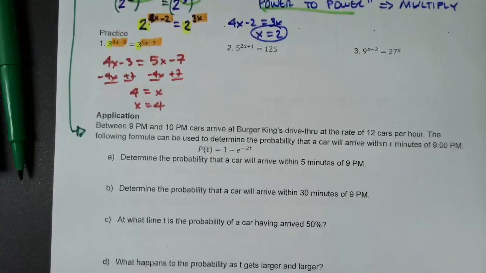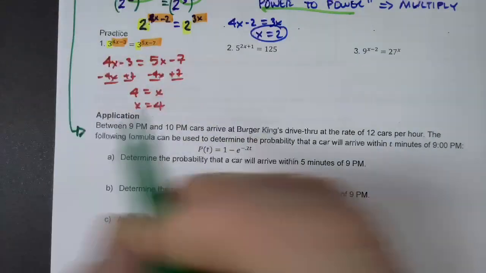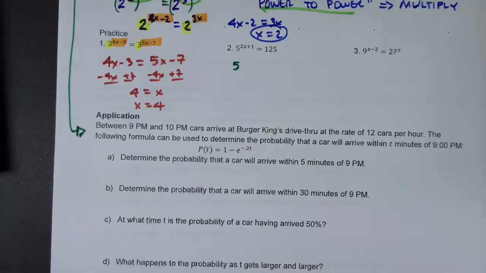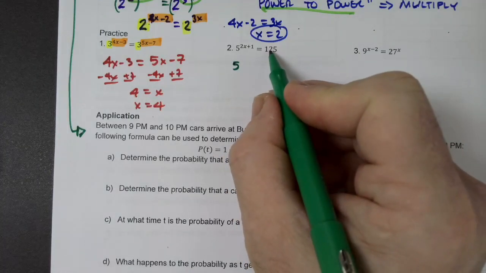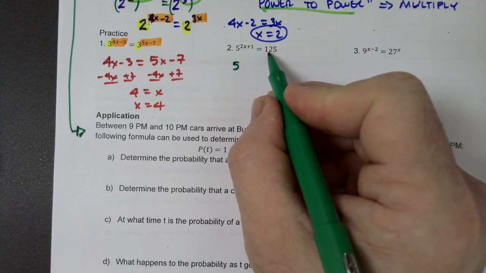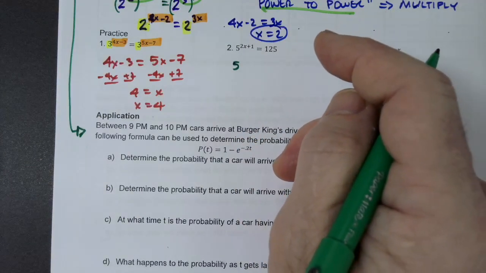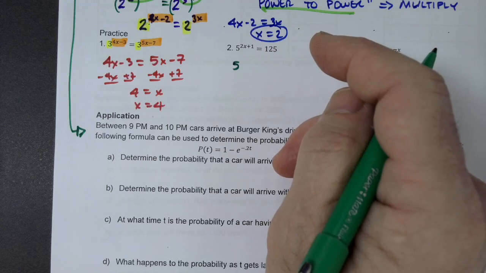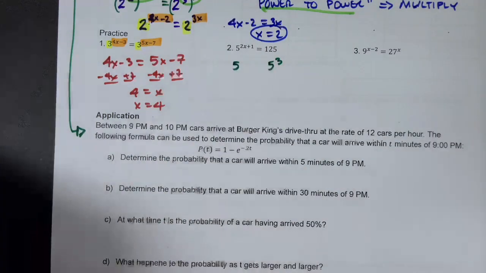Let's get like bases on the next one. Well, not a lot we can do here on this side. 5 is 5, but wait a second. Think about 125. Wouldn't that be 5 times 5, or 25 times 5? 5 quarters is $1.25. So this is 5 to the 3rd power.